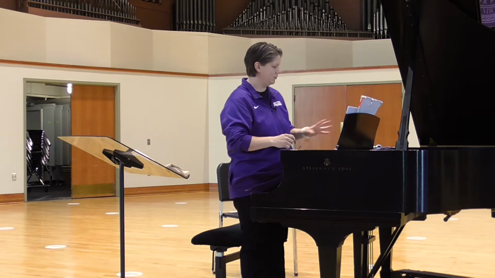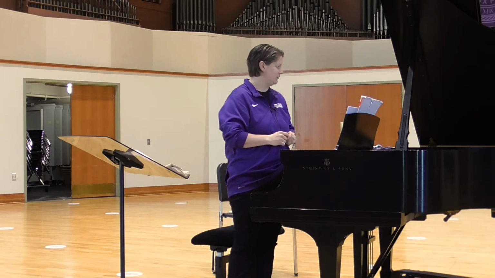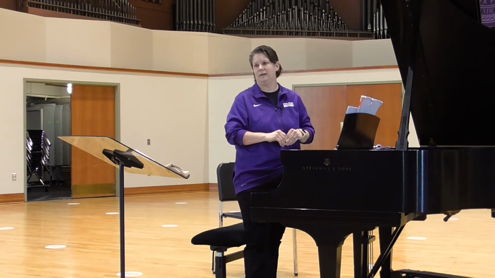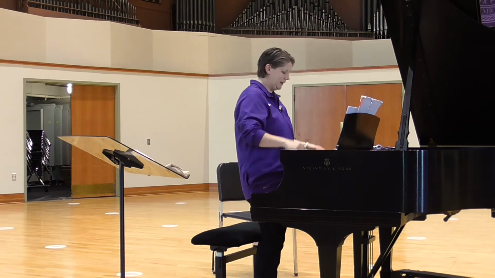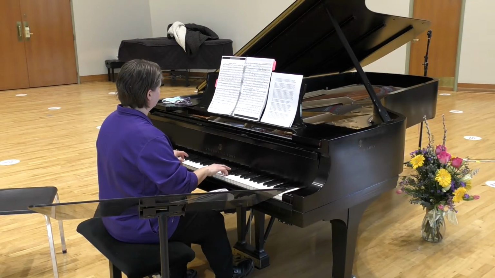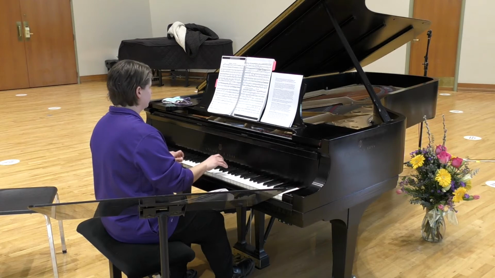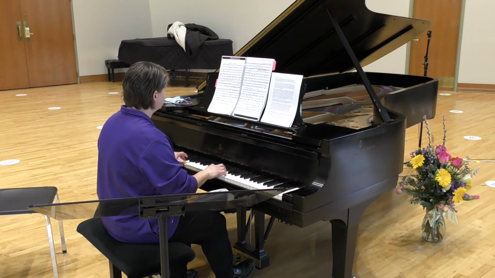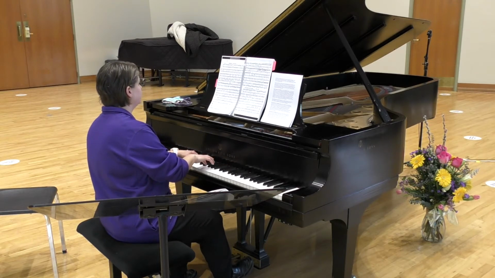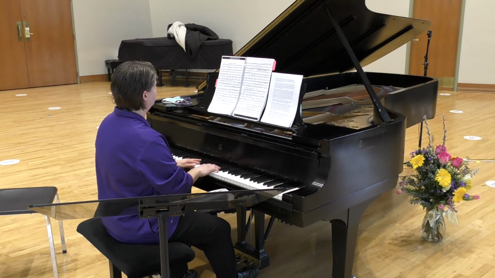Johann Schenk wrote quite a long variation. It's called the Caprice. It's got a little bit of everything in it in terms of how it handles the theme, but just to give you a small taste. And later on we get some triplets.